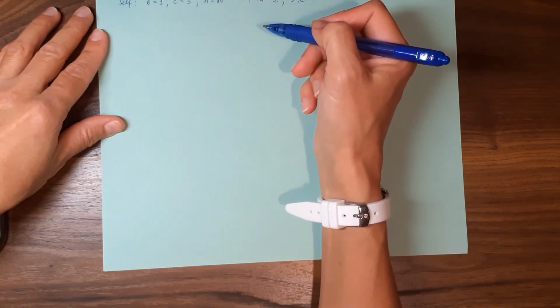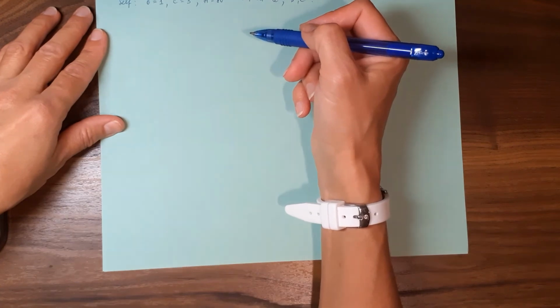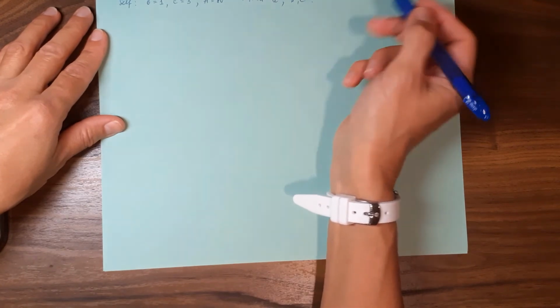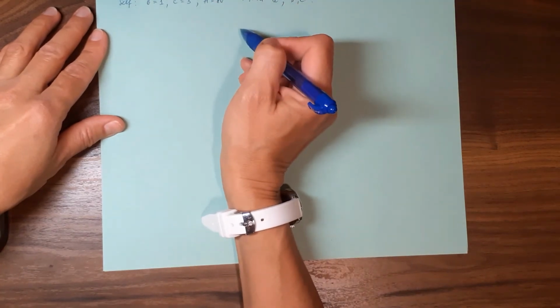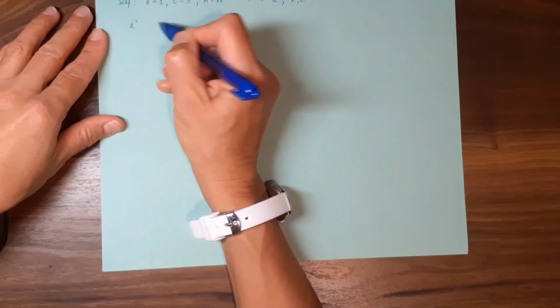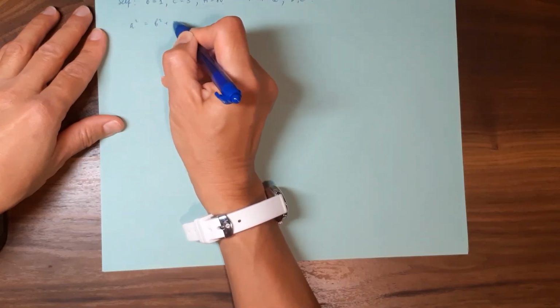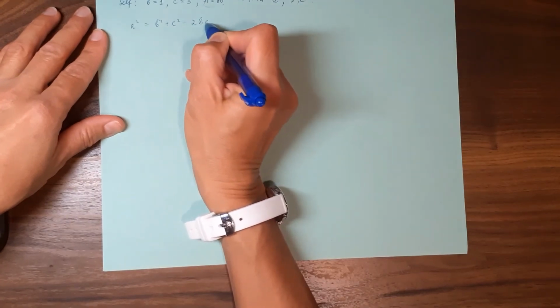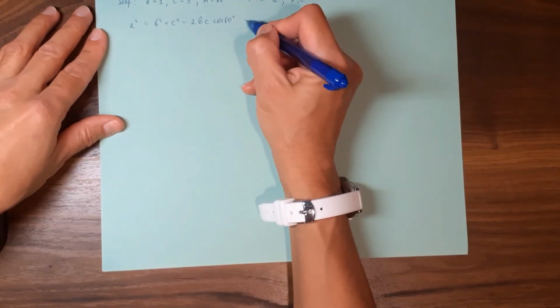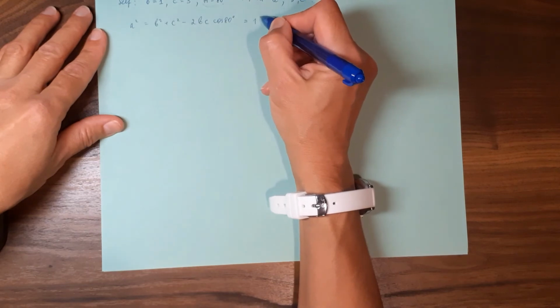Okay, I'm going to count 1, 2, 3, 4, 5. You can try the problem again. B equals 1, C equals 3, and A equals 80 degrees. And I'm going to start the solution myself. So I'm going to use plain cosine theorem. A squared equals B squared plus C squared minus 2BC cosine of 80 degrees. And just plug everything in and calculate side A.